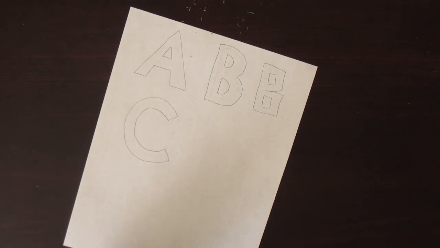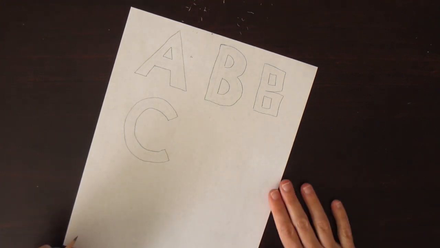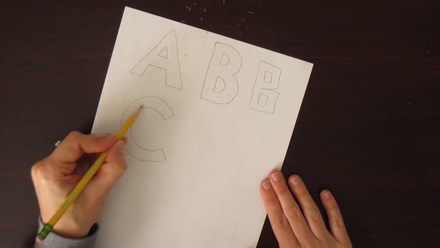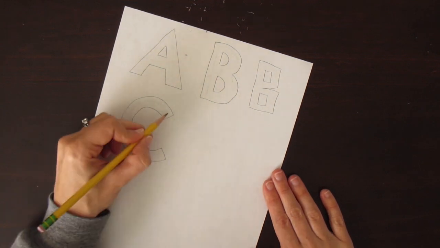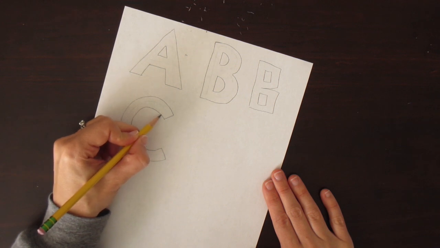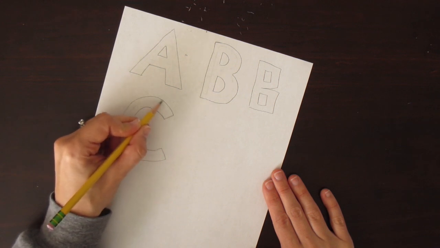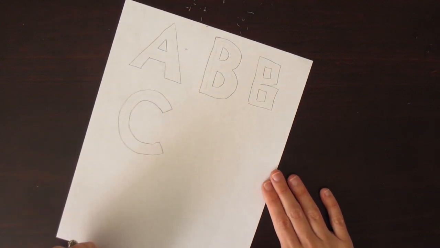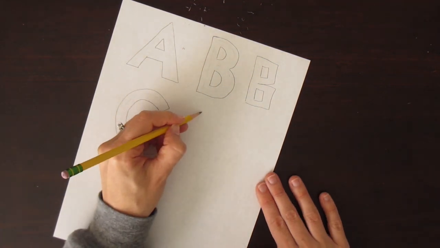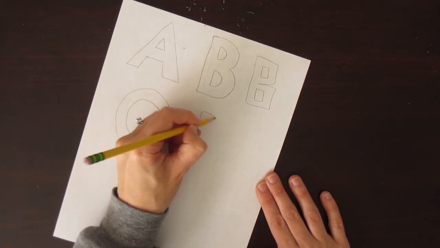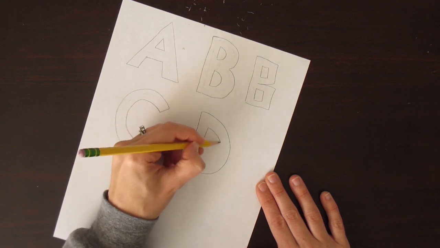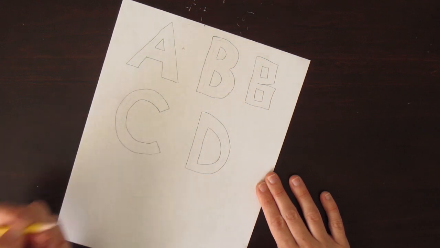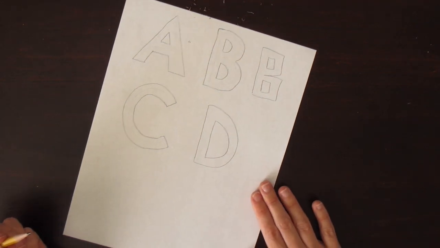Once you know how to draw block letters, you'll be able to do it without drawing the original letter and having to erase it away, because you'll remember that you need to have these sharp edges around the corners of the letters, and you'll be able to draw it from memory. So for example, I can draw the letter D with another letter D on the inside, and now I have a block letter D.